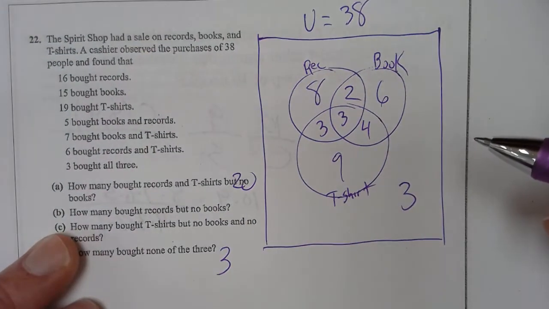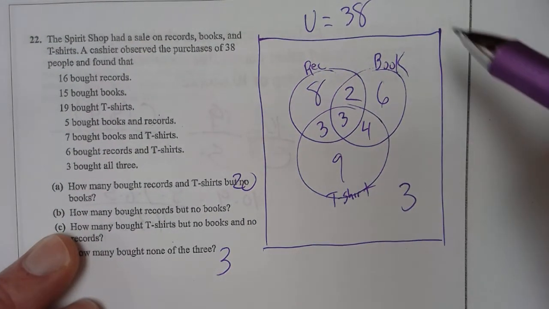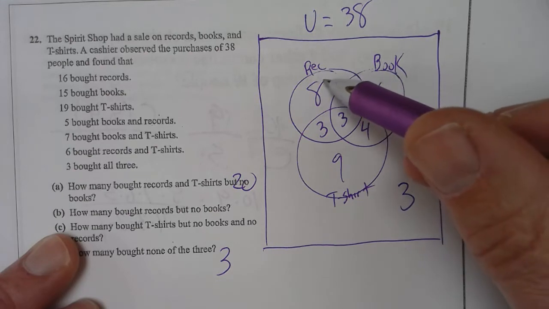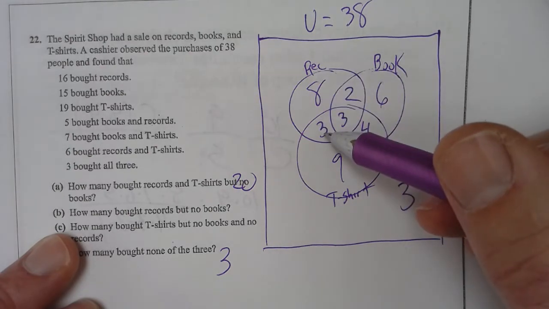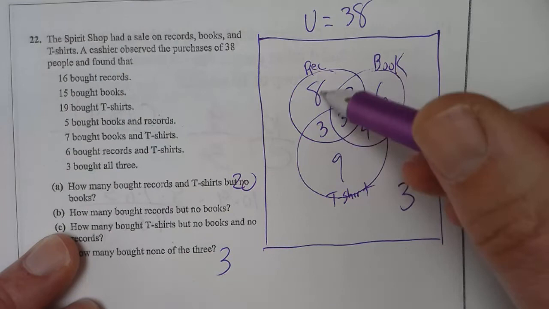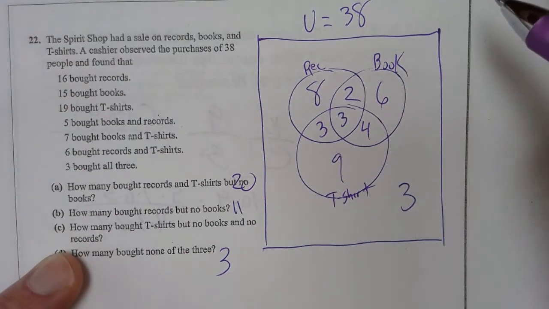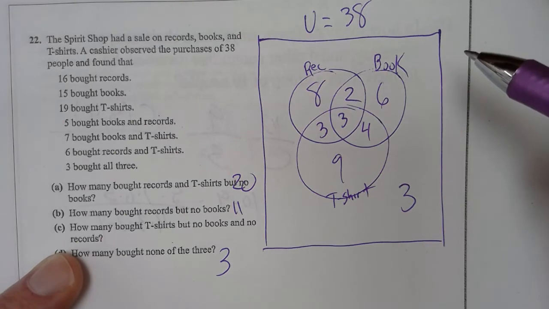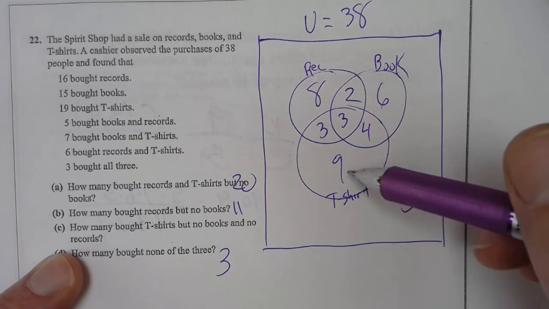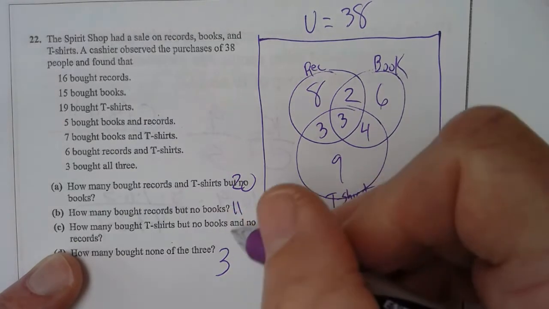Bought records but no books. Records but no books would just be those two. Be 11. And bought t-shirts but no books and no records. That should just be 9, right? Those people.